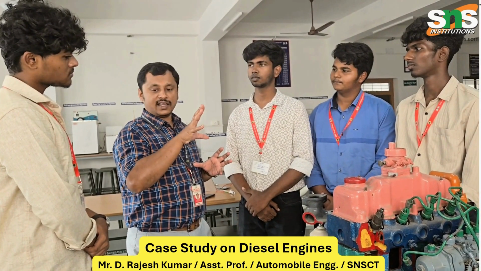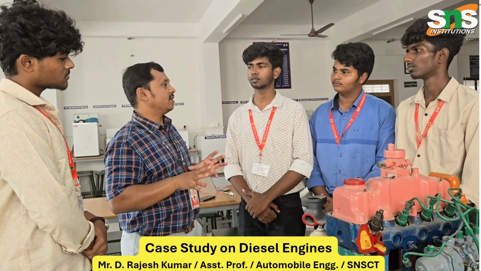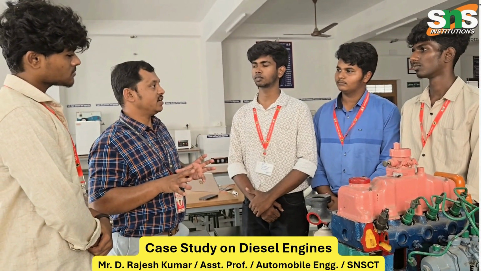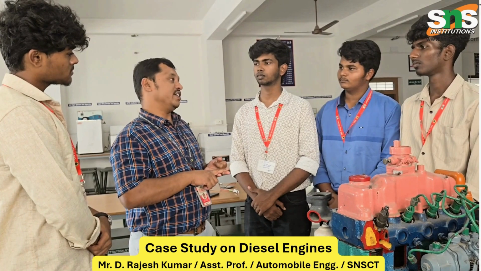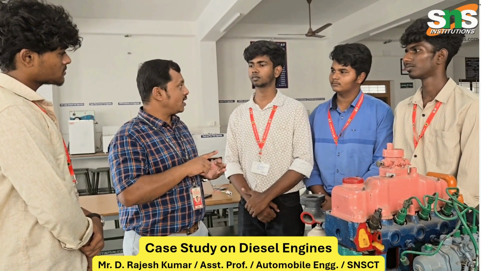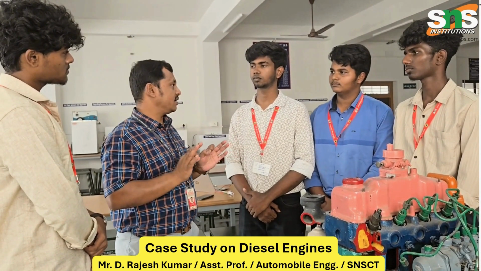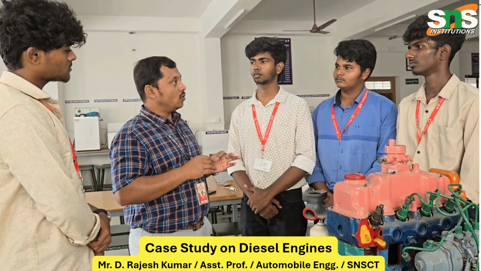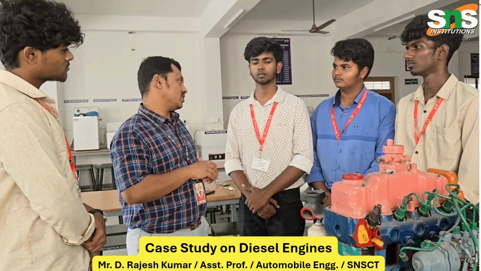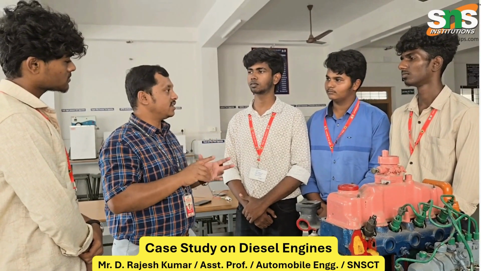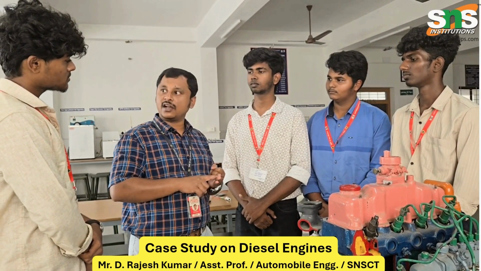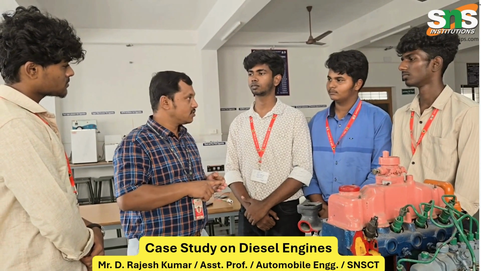So what are the things that affect the performance of the diesel engine? One is the temperature. The second one is the vibration. And the third one is the noise. These are the major causes which play a major role in affecting the performance of the diesel engine. So we have to control all these things: the vibration, the noise, and the pollution. Am I right? So how can we do that? That is what we are going to discuss today.